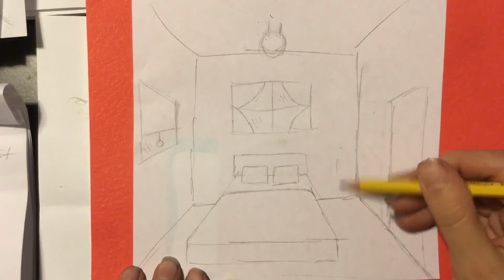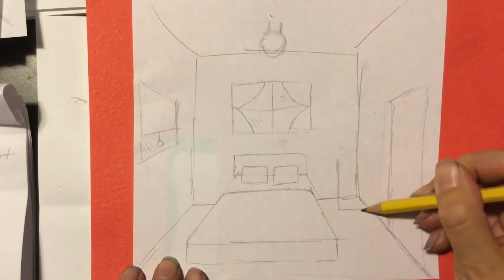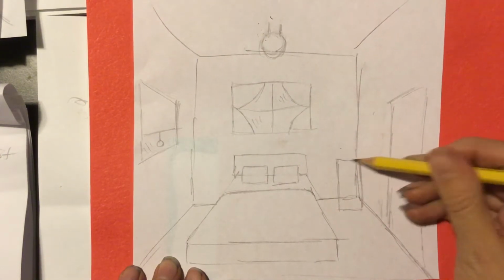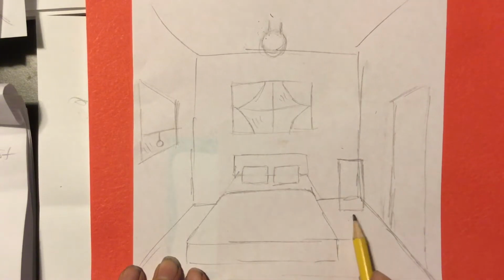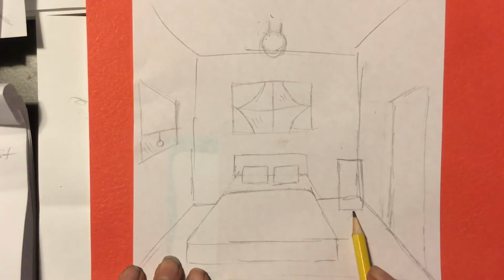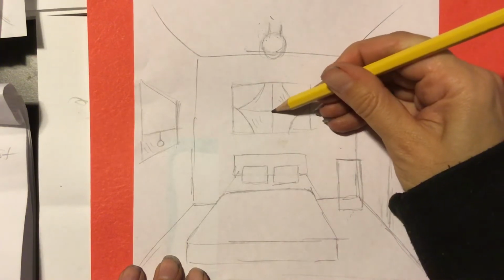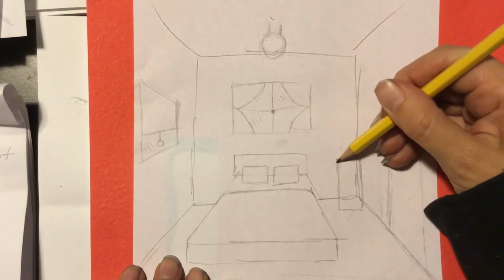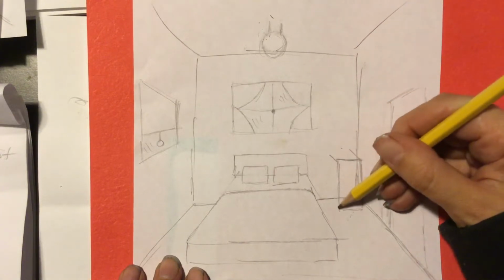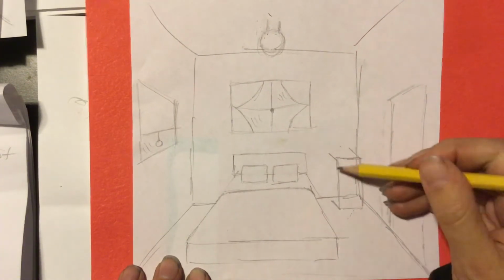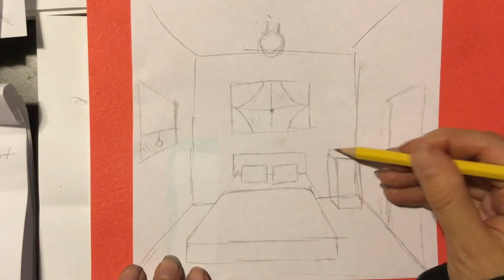Oh, I can show you this real quick. You don't have to do this. This is kind of an advanced thing, but if you want to add in a dresser that's actually on the floor, you just draw a rectangular prism. So I did my rectangle, and then remember my vanishing point was here. So all lines would be going towards that. Again, make sure it's on the floor, not floating. And then you would just connect.